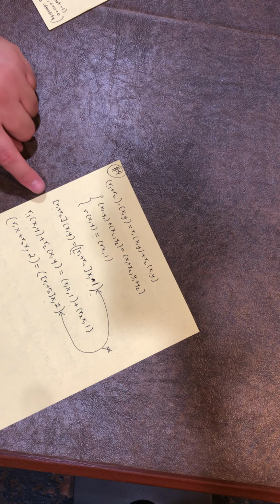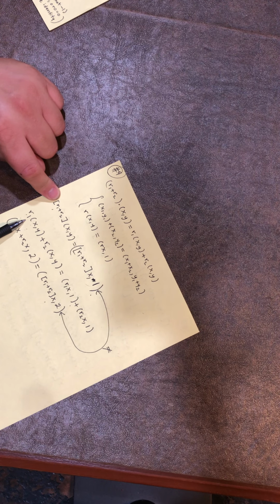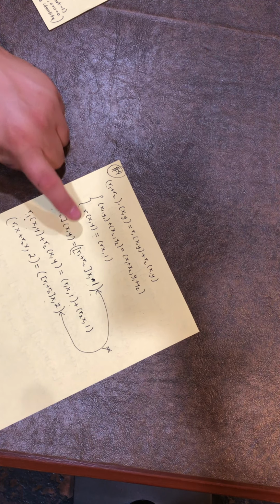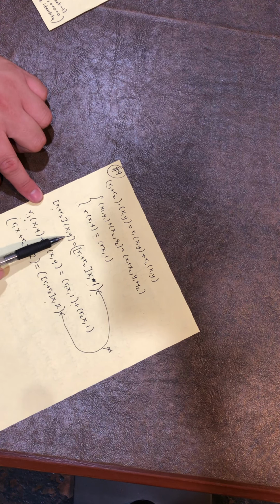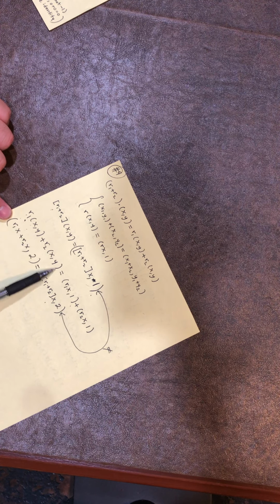They're not equal, meaning addition of scalars is not distributed over multiplication of a vector. Because if it were, then it would be equal to this, but it's not. So that was just an example to show you how it fails.